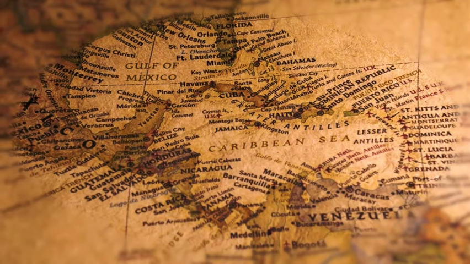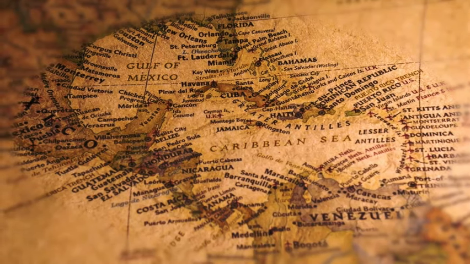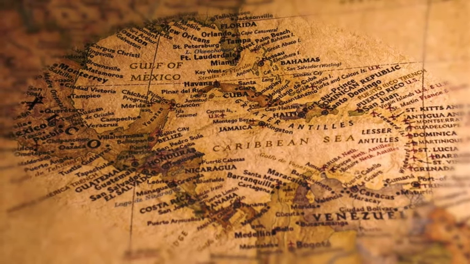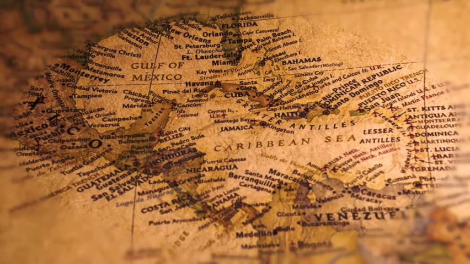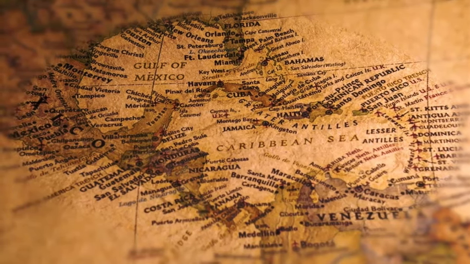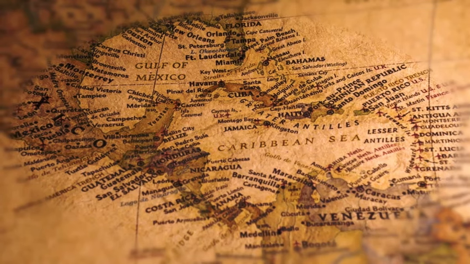Legacy and impact on African diaspora. The Middle Passage and the transatlantic slave trade left an indelible mark on the African diaspora, shaping the social, cultural, and economic landscapes of the Americas and beyond.